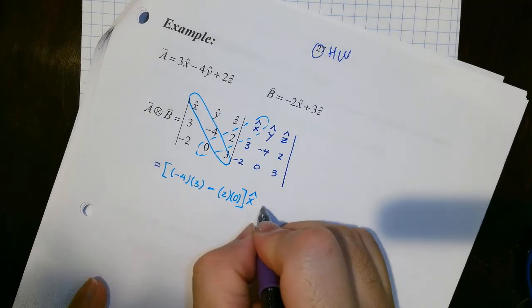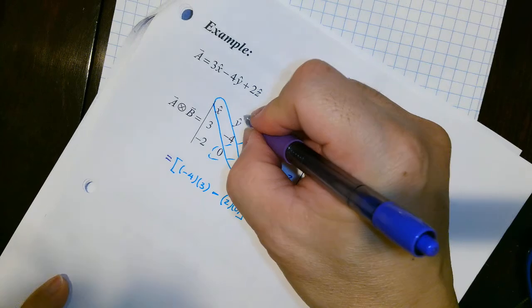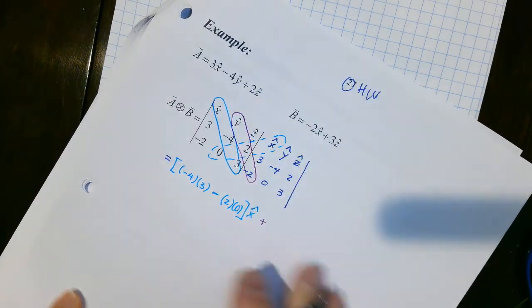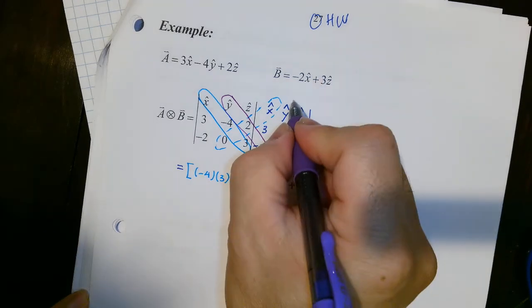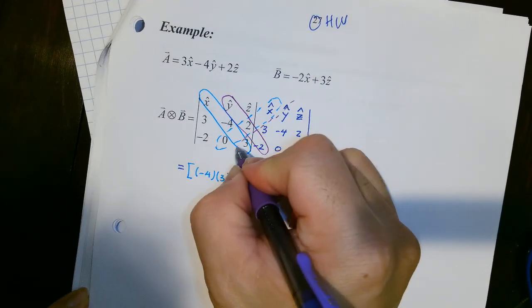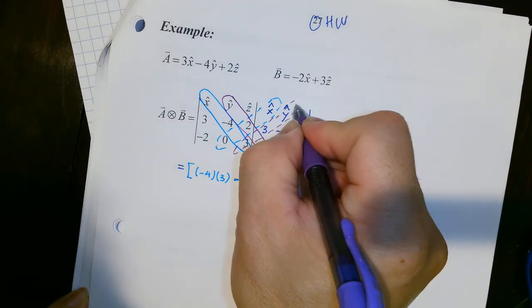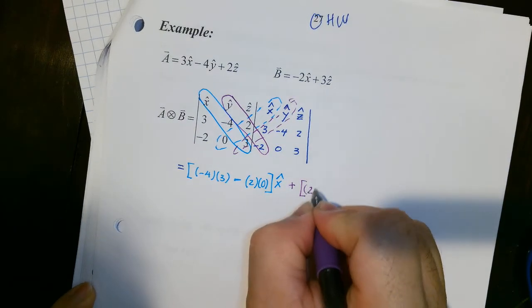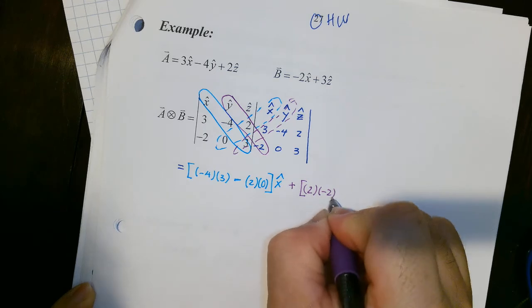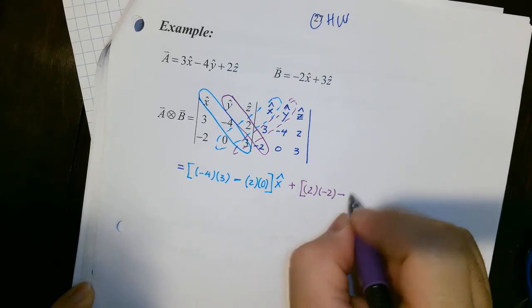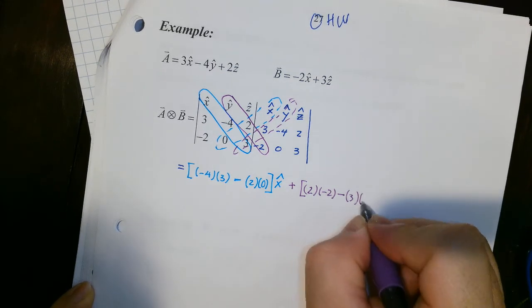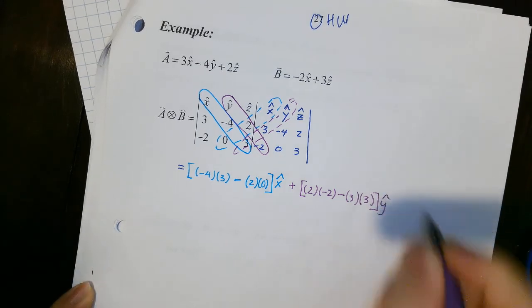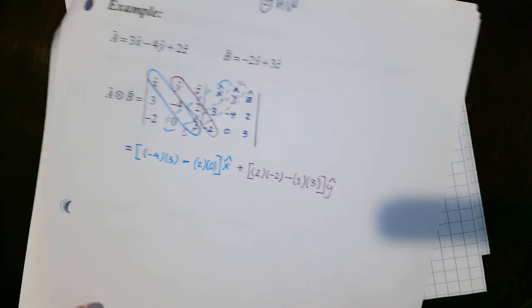And then plus, we can do this minus this, right? So here I have 2 times negative 2 minus 3 times 3, y hat, okay?